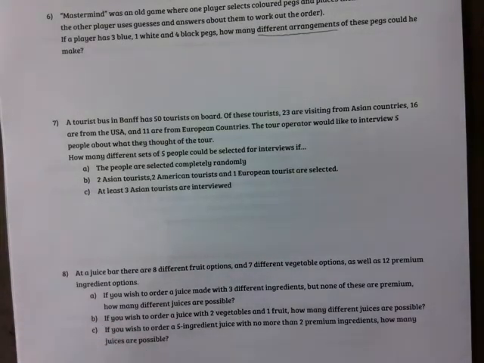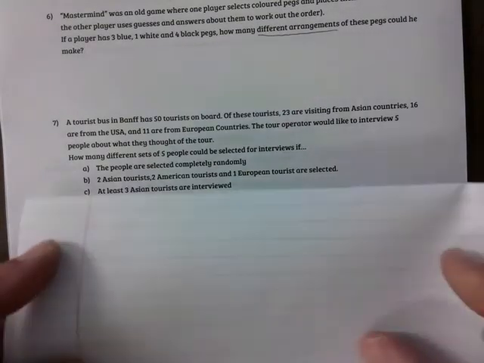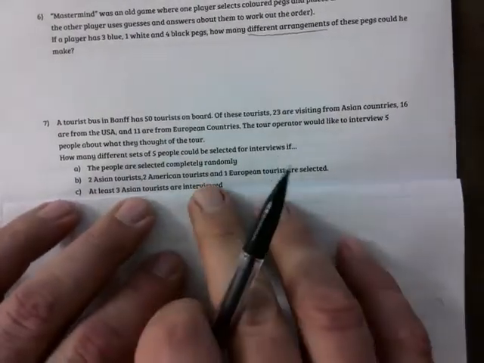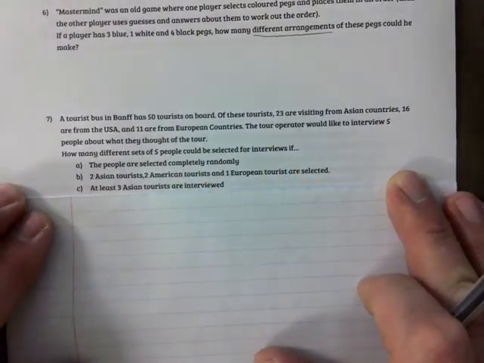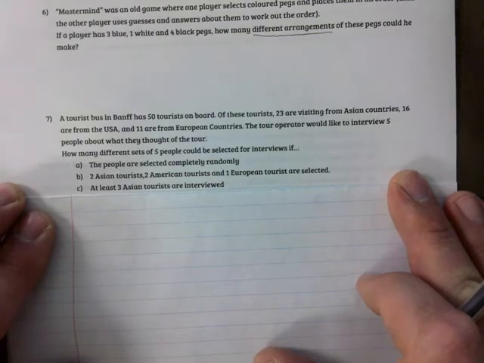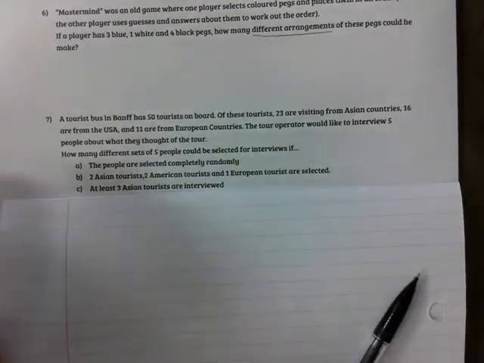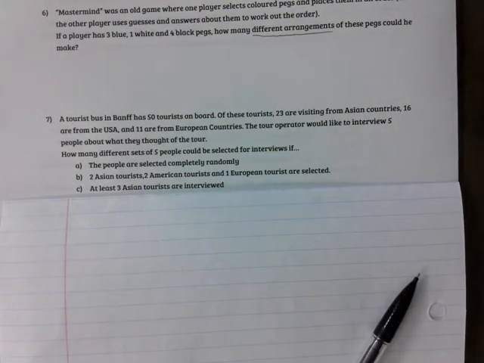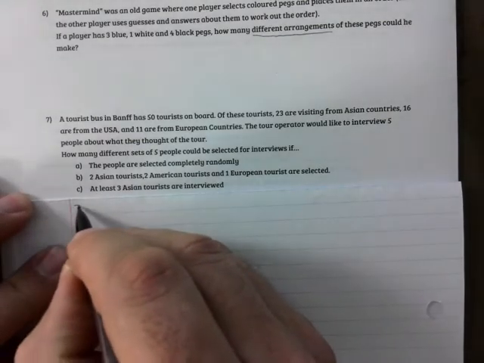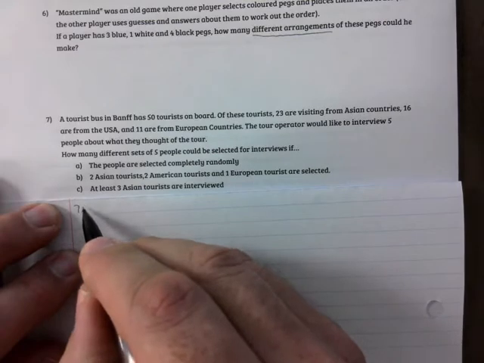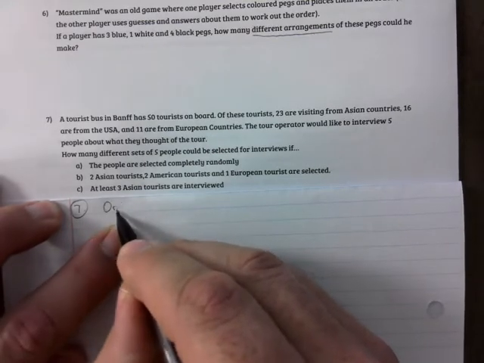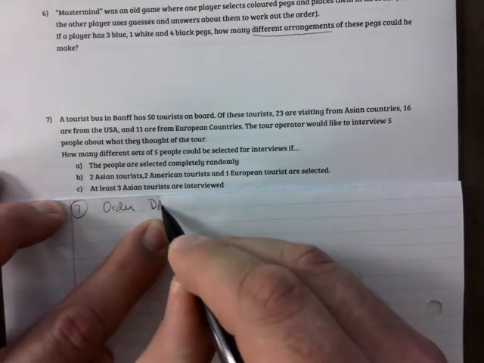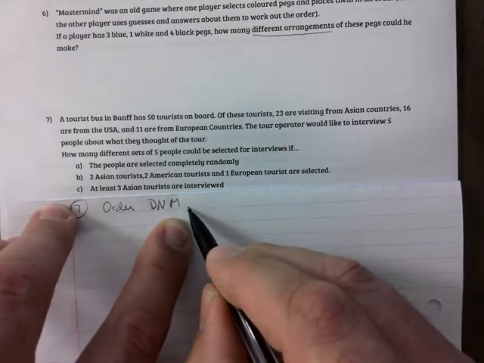7. I feel like I could have made an ABC out of that one, but I'll just leave it. A tourist bus. Give it 3 minutes. This one is a little longer. This is a combination question. Order does not matter.